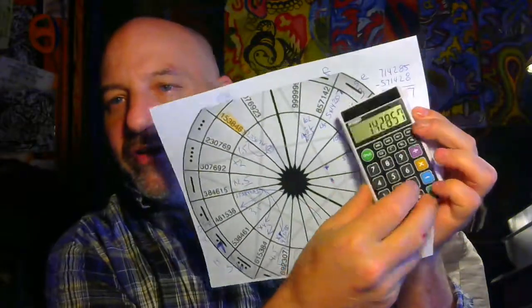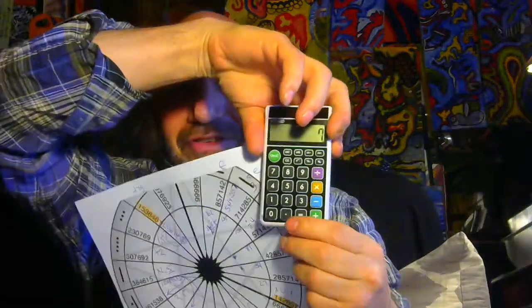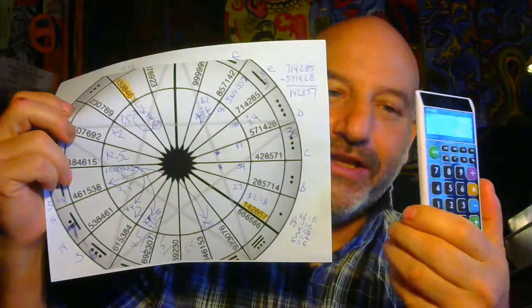Can't seem to hold a calculator. Times 7. It's not a magic trick. I'm just having trouble. Times 7 equals 999. So that's one side of the board.